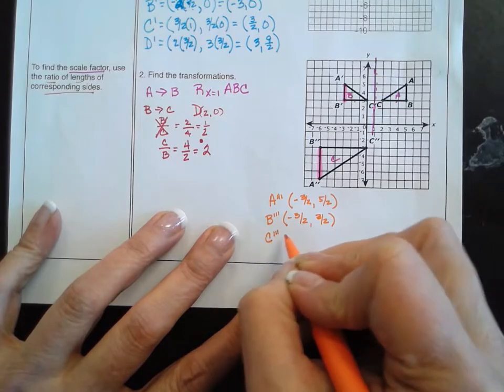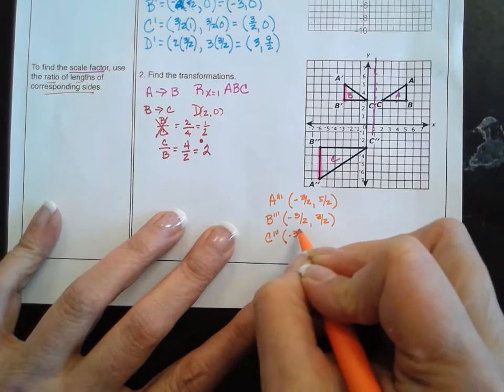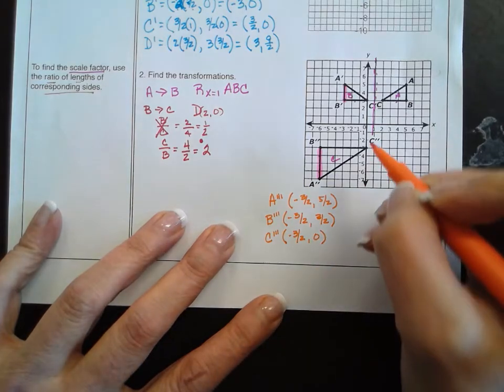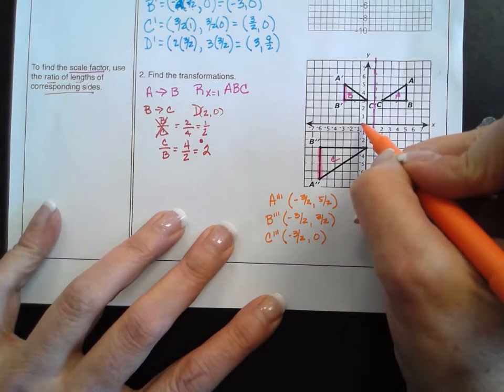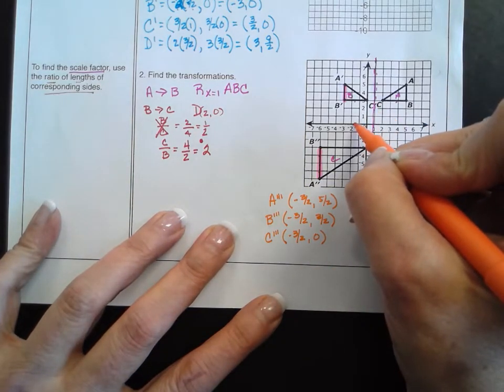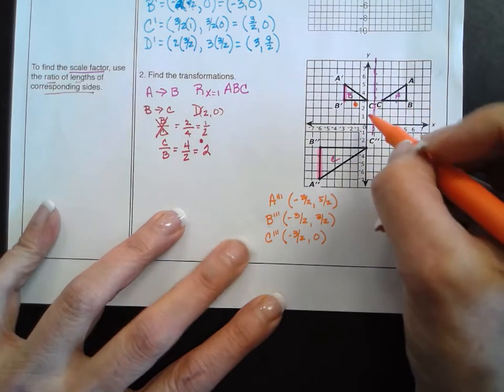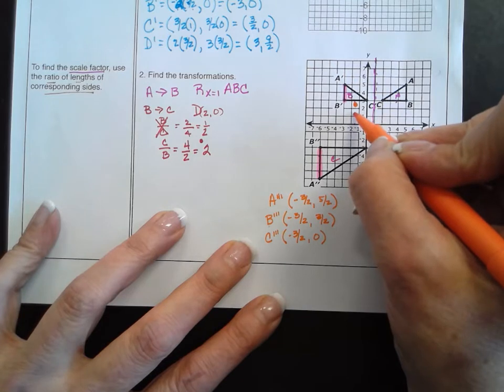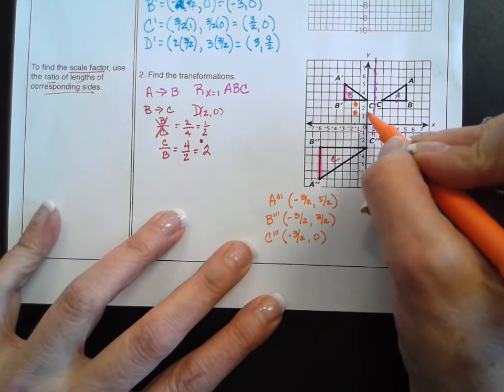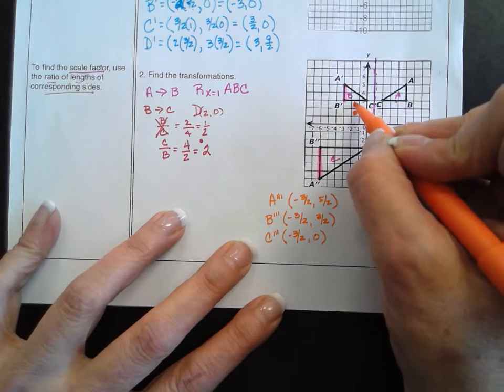And then C triple prime at -3/2, 0. So if I go over 1.5 and up 2.5, there would be my A, there would be my B, and there would be my C.